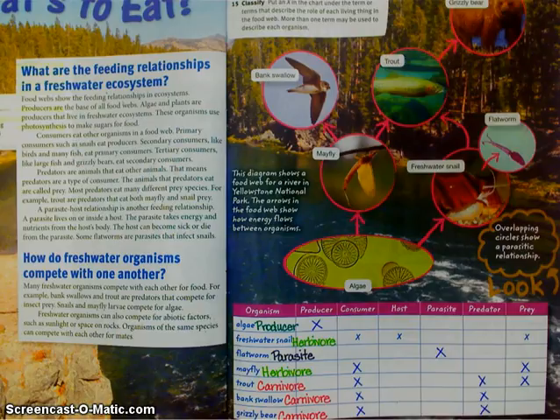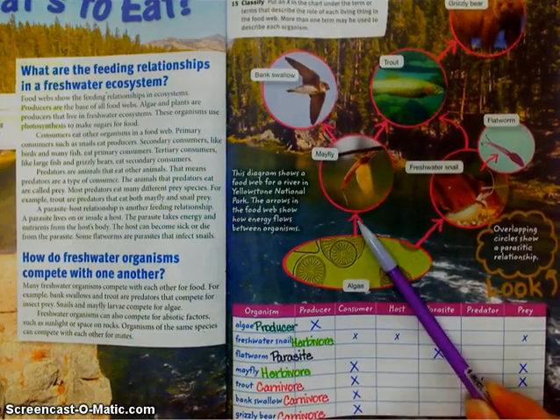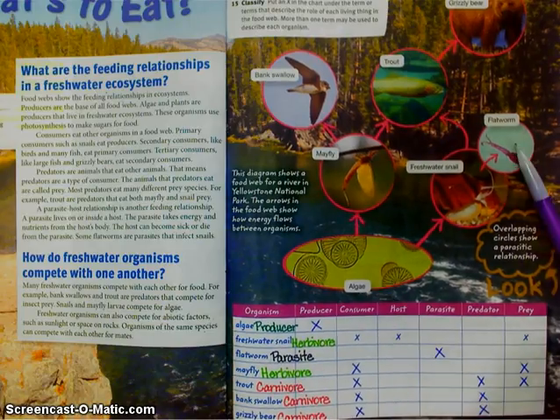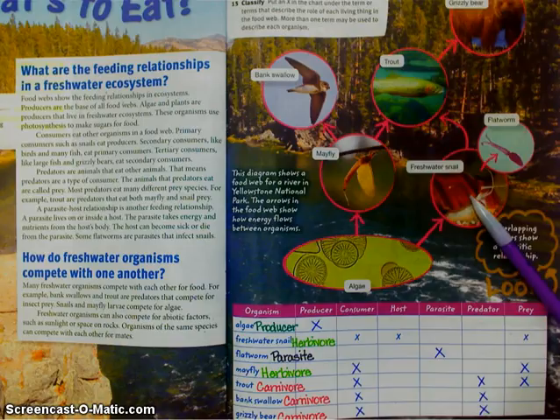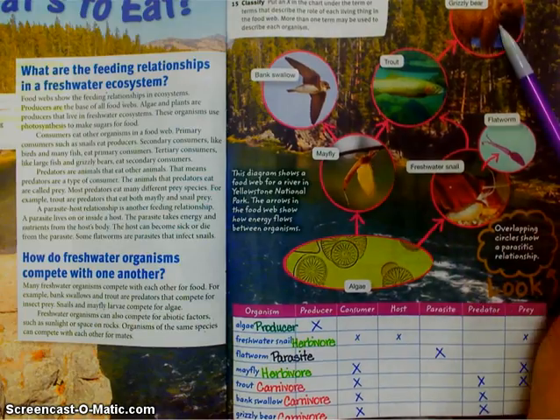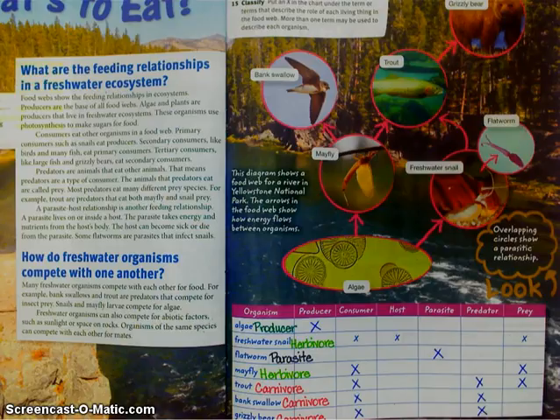Just remember, in any food web, your arrow points to who is doing the eating. The arrow goes to the eater. So the arrow points to the mayfly, so the mayfly has eaten the algae. The snail has eaten the algae. The flatworm has gotten nutrition from the snail. The trout eats the mayfly. The bank swallow eats the mayfly. The grizzly bear eats the trout. Just remember how you're going to decipher the feeding relationships in any food web.